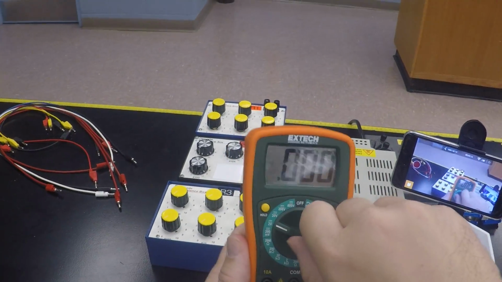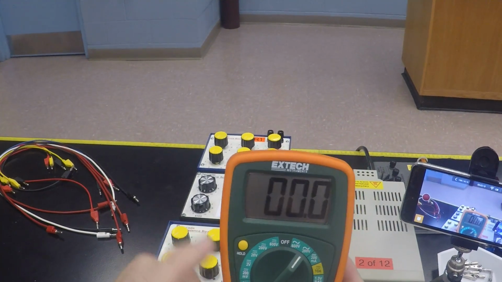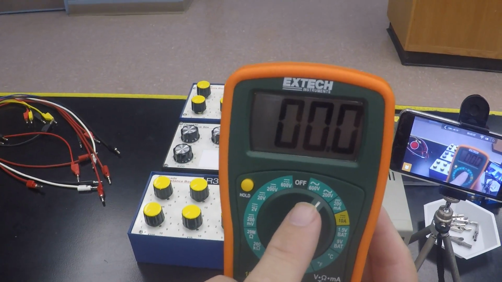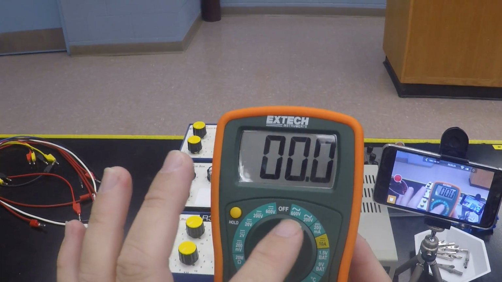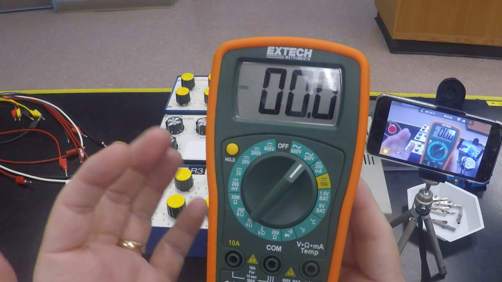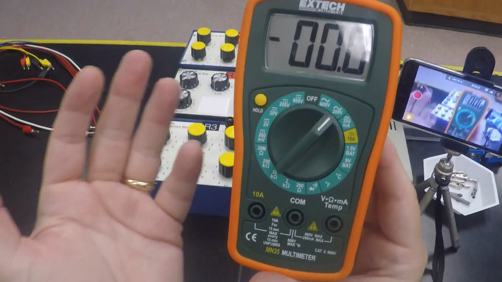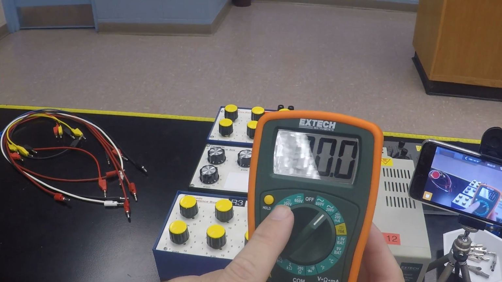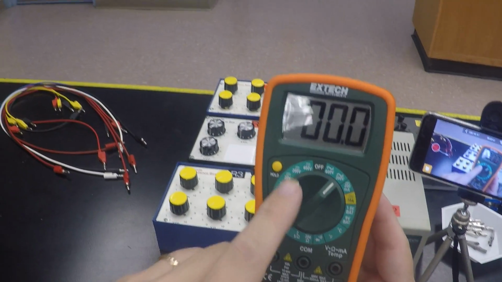Now on the other side, you may notice that it also says volts. A different kind of symbol, a little bit of a curly Q on the top there. Those are useful for measuring AC sources as opposed to DC sources. That means alternating current as opposed to direct current. So we'll be using primarily, if not exclusively, direct current sources in this case.